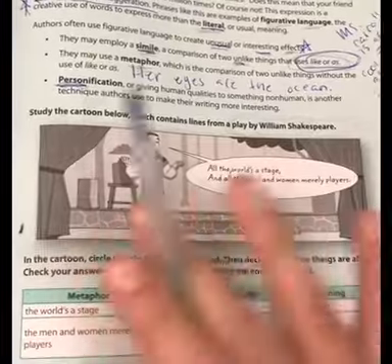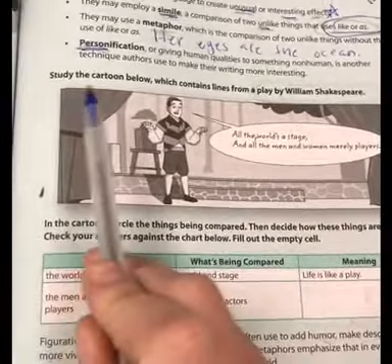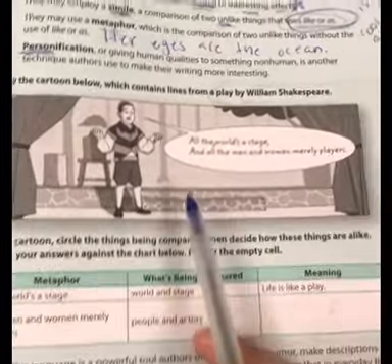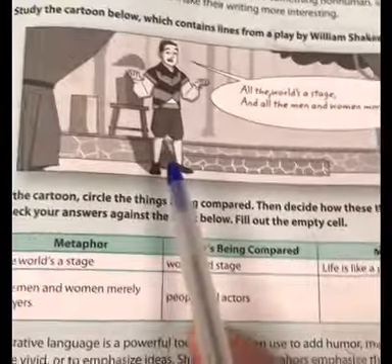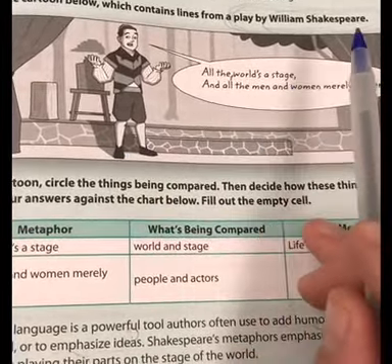All right. If you have any questions, pause here and you can ask. Otherwise, we'll keep going. So your next step is to look at this cartoon. And this cartoon here, as you can see, is some dude standing on a stage and he's speaking some lines from Shakespeare.